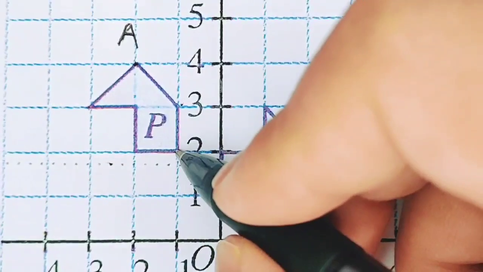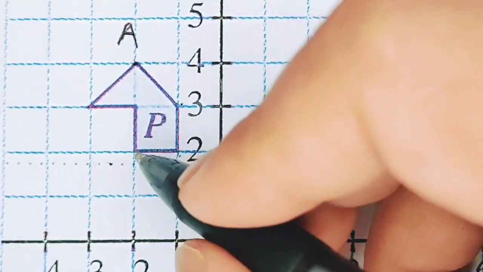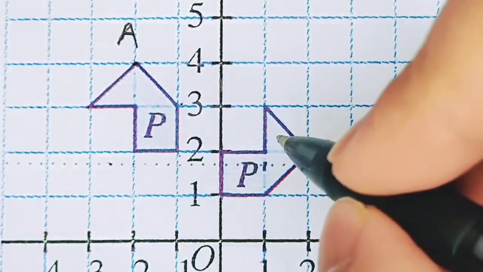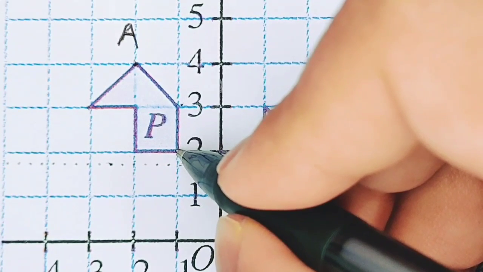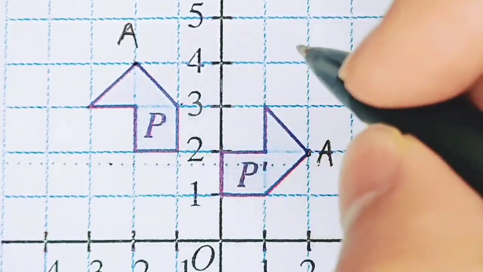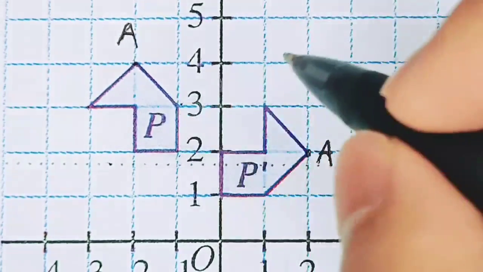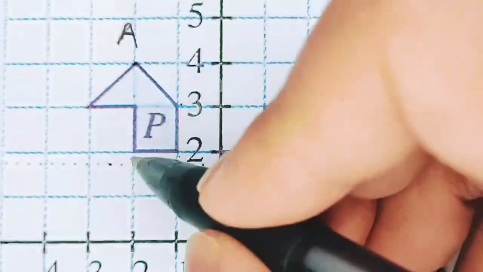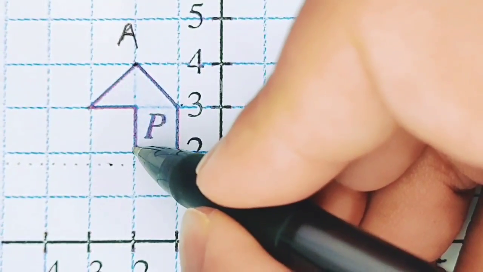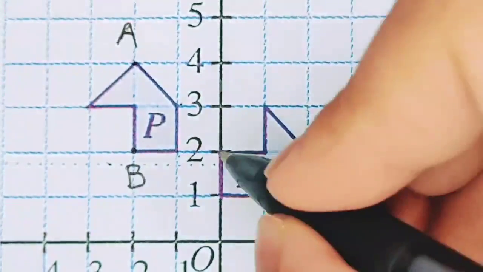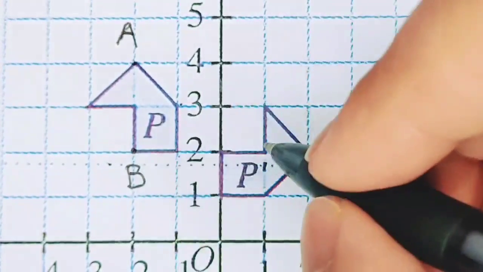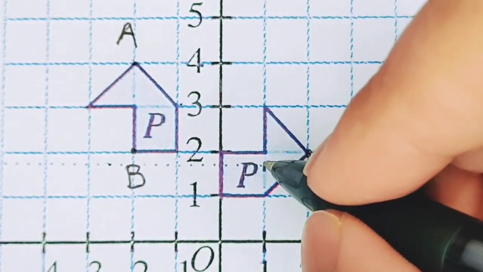So this time I choose one as far as we can, to make it more clear. I choose this to be B. Okay, this is B, and in this image, where is B prime?